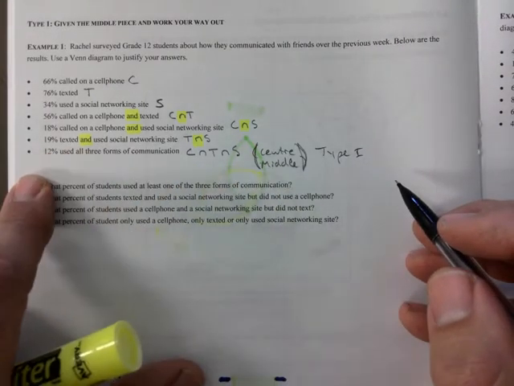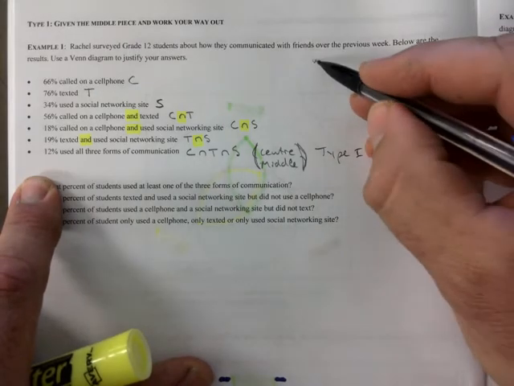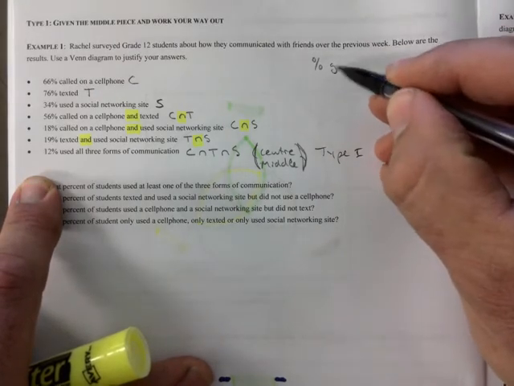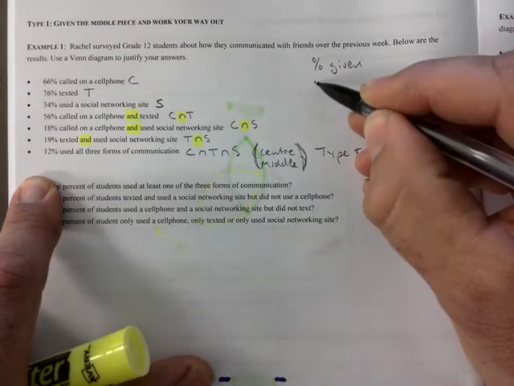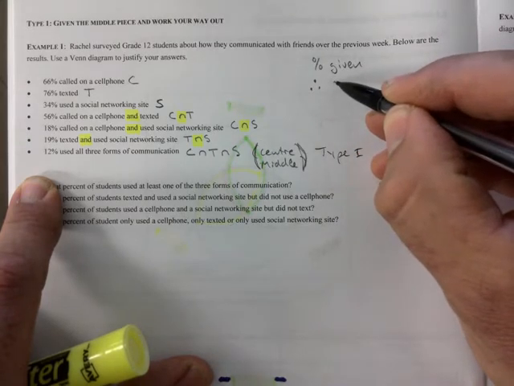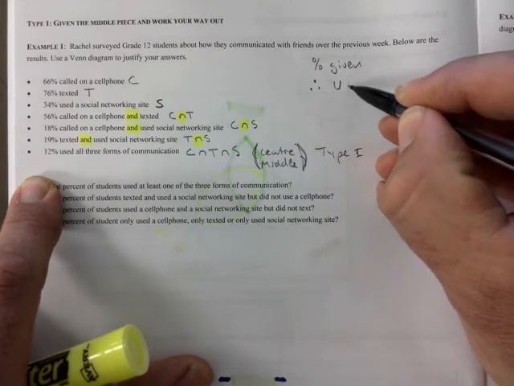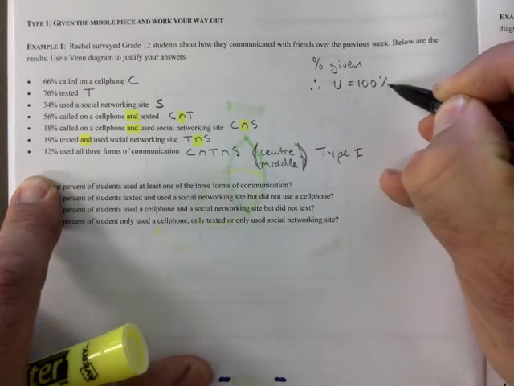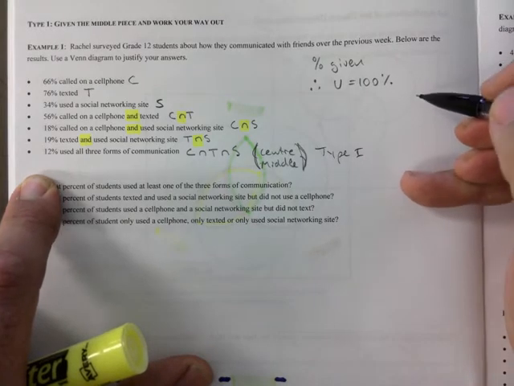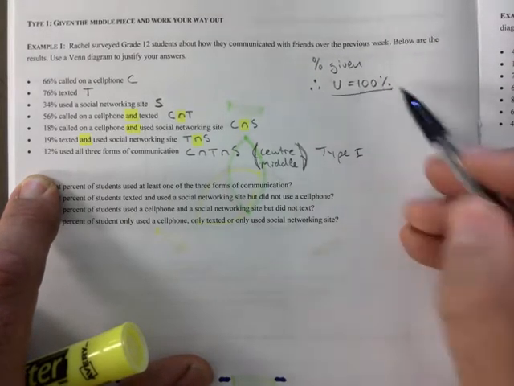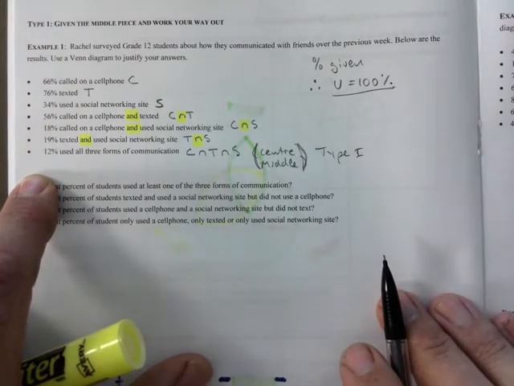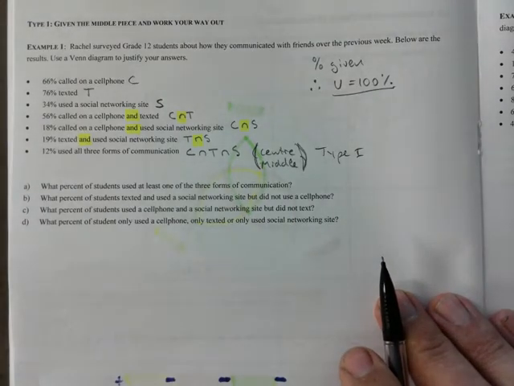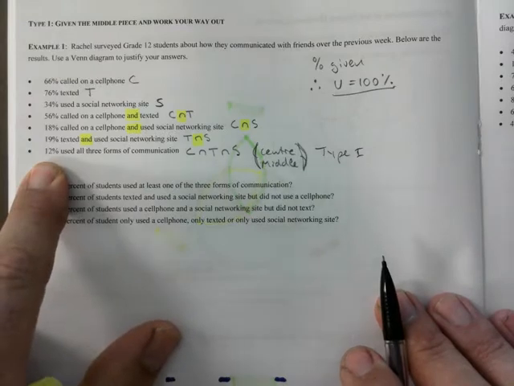Another thing I want you to take note of is the percentages. Percentages given. Therefore, what do you think your universal set will be? 100%, right? Just like your upcoming test. That's automatically, boom, you know your universal because it's percentages, so they don't need to tell you that.